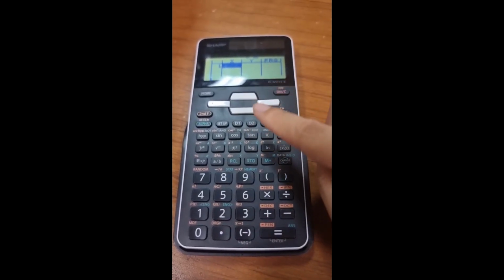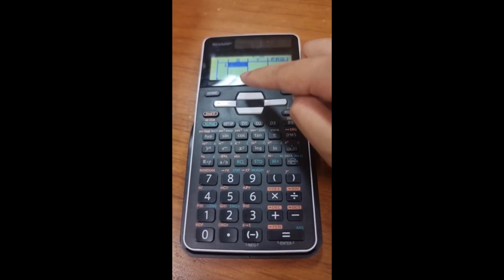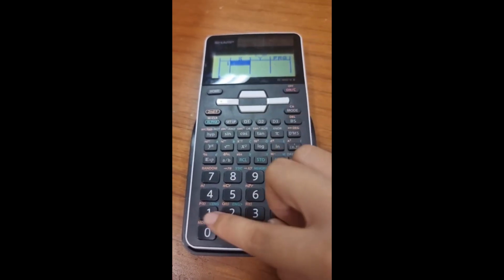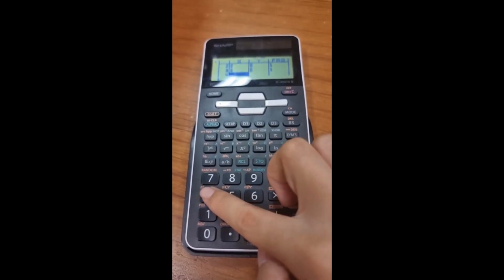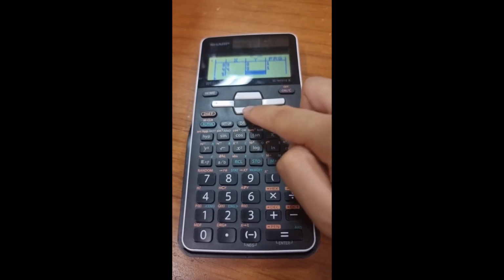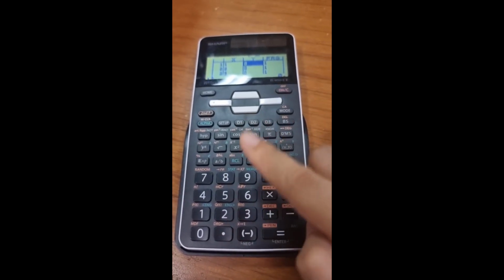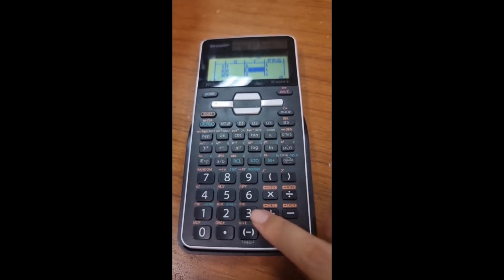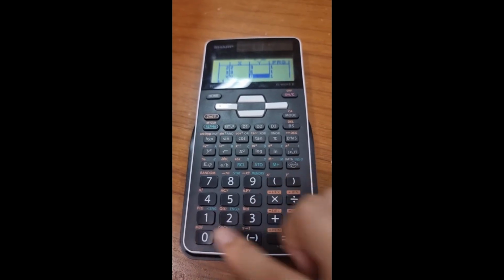So now I can key in my values for my x and my y. This x column will just mean the term. So term 1, term 2, term 3, and term 4. Now I will go to the y and key in my numbers in the sequence. So the first term is 1, second term is 3, third term is 6, and fourth term is 10.